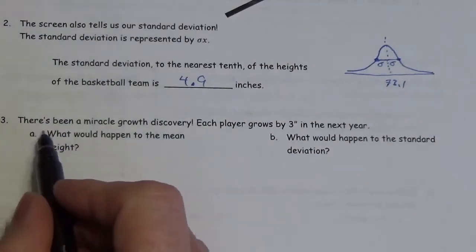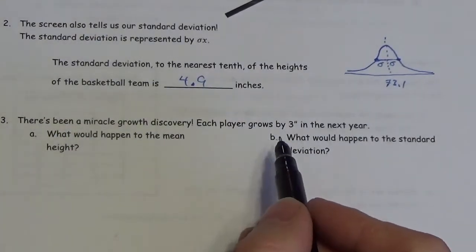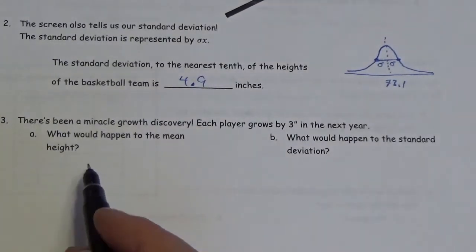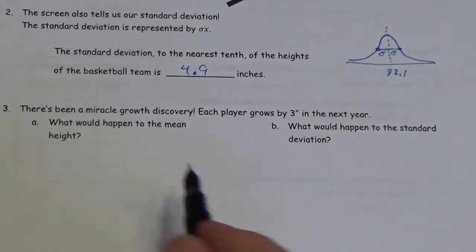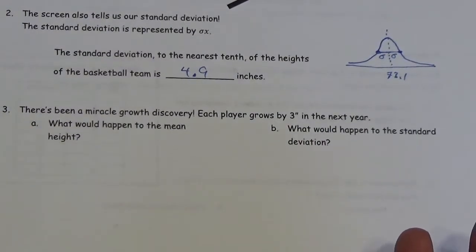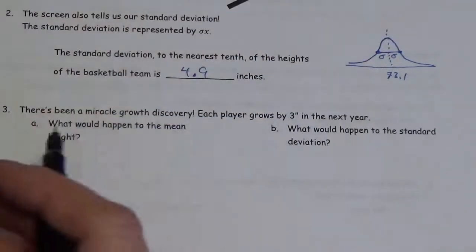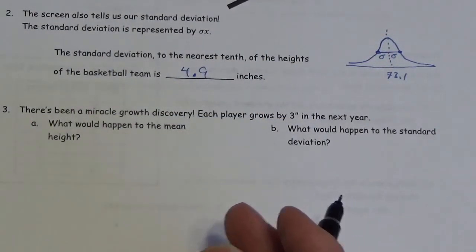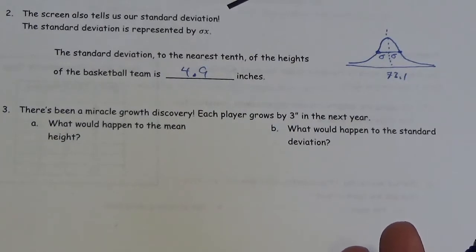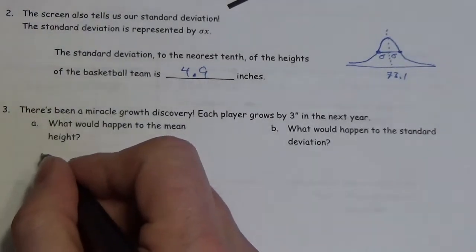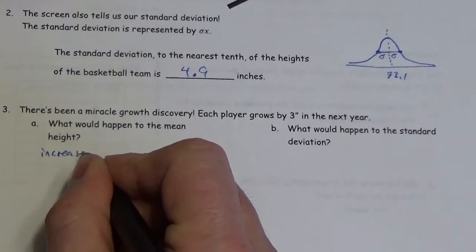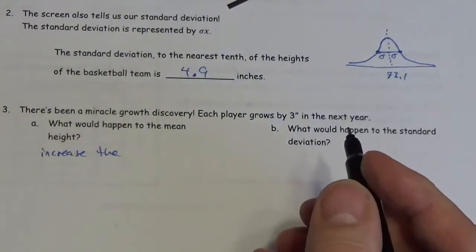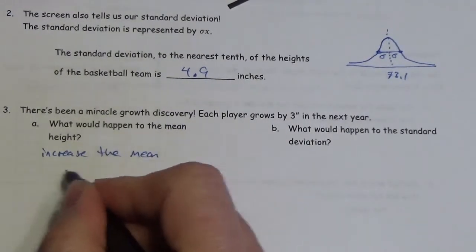Now let's take a look at number 3 here. There's been a miracle growth discovery. Each player grows 3 inches in the next year. What would happen to the mean height? Well, if everybody gets bigger by 3 inches, just think about how the mean is calculated. You just add up all those numbers and divide by the total number of numbers. The total number of basketball players has stayed the same, but each one of their heights is going to go bigger by 3. So this is going to increase the mean by 3.